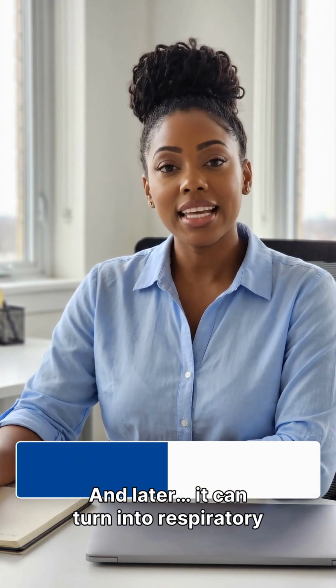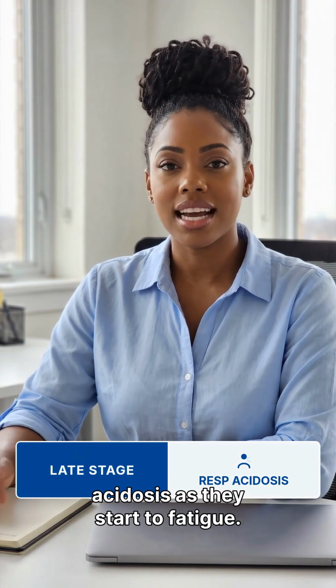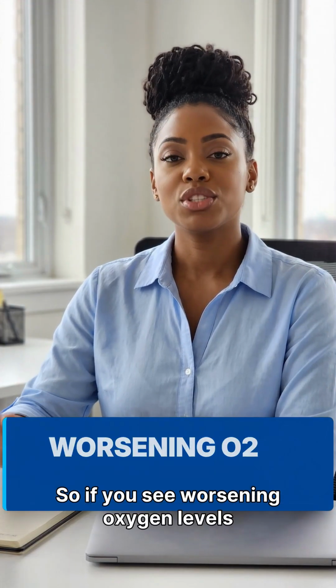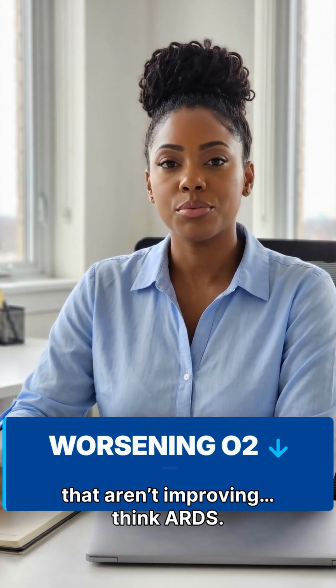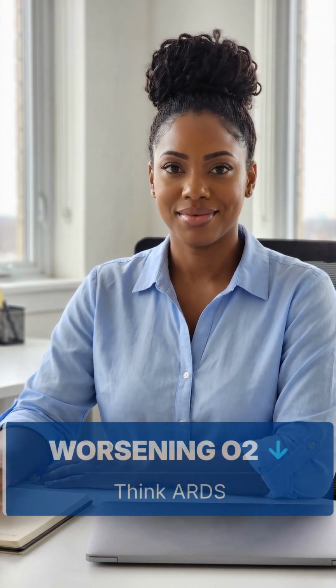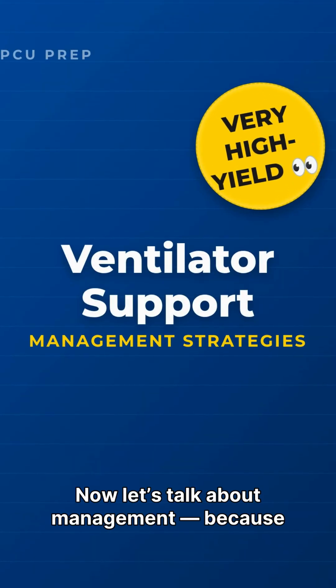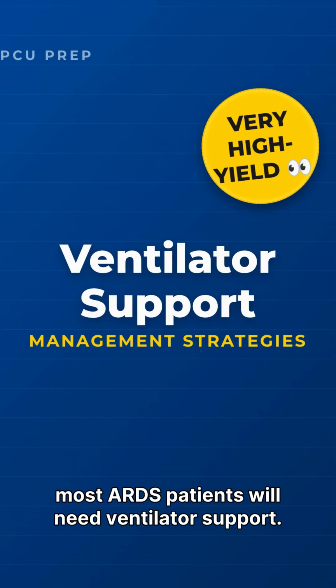And later, it can turn into respiratory acidosis as they start to fatigue. So if you see worsening oxygen levels that aren't improving, think ARDS. Ventilator support. Now let's talk about management, because most ARDS patients will need ventilator support. And there are two things you need to know.